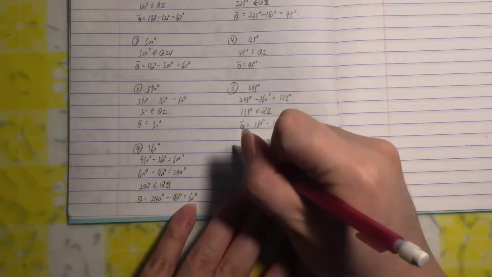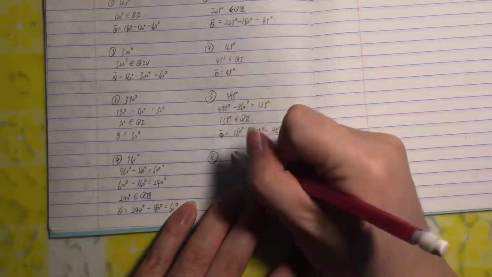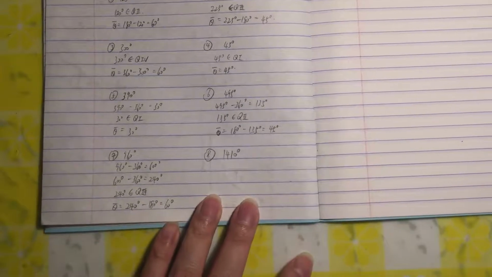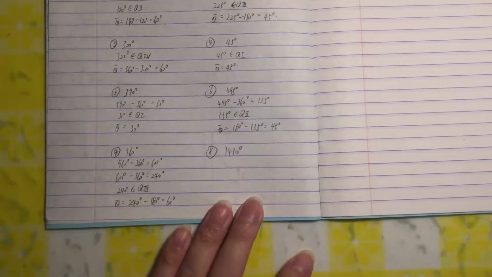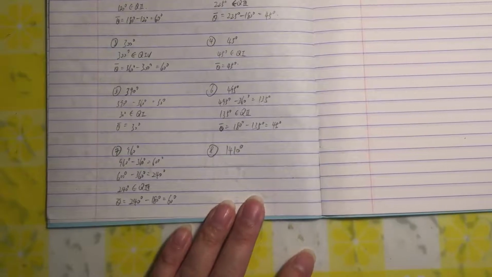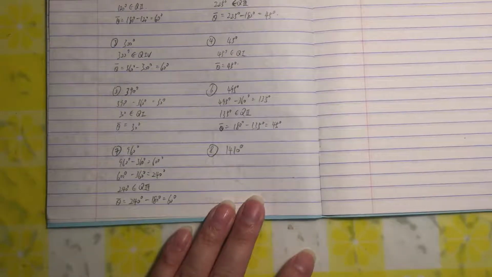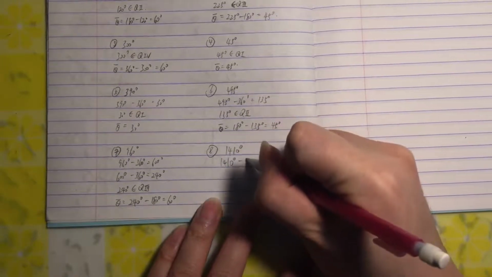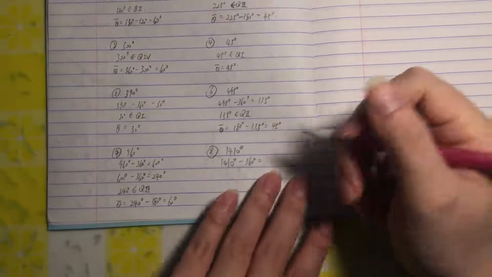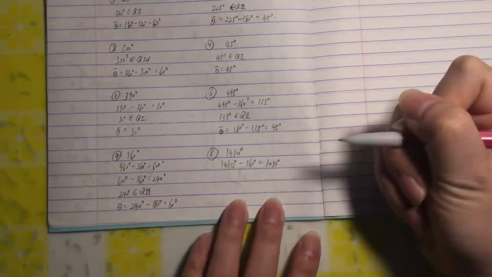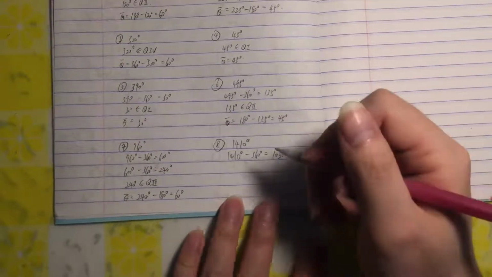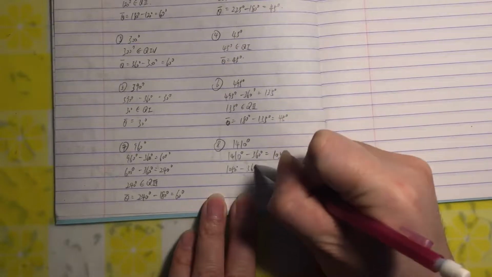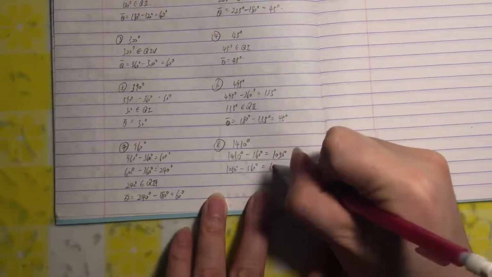Next example, 1410 degrees. How can we find the reference angle? If the angle is more than 360, we must find the coterminal angle first, between 0 and 360. So take 1410 degrees minus 360. I get 1050 degrees. It's still more than 360, so keep subtracting. Take 1050 minus 360. It's 690.